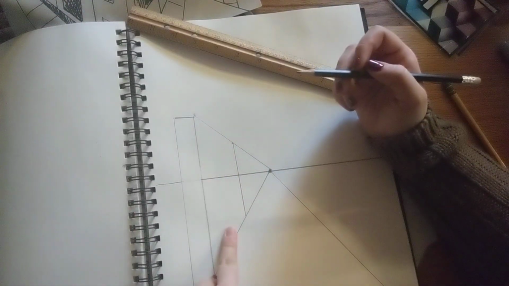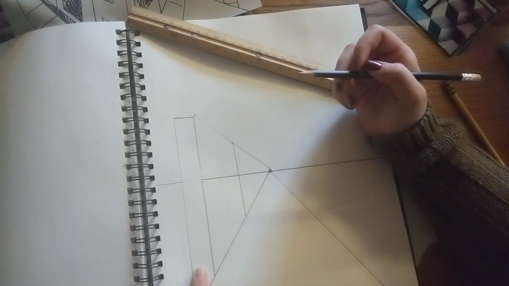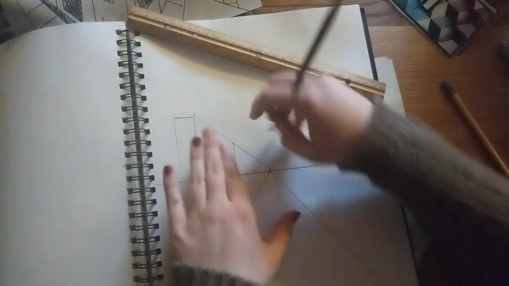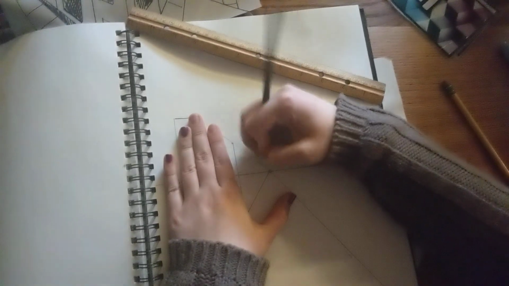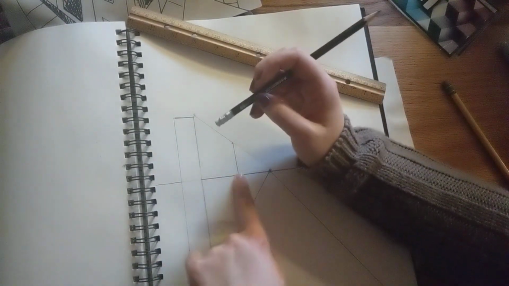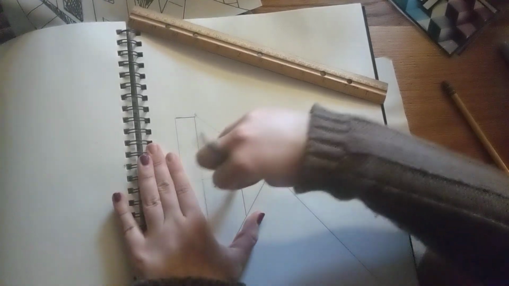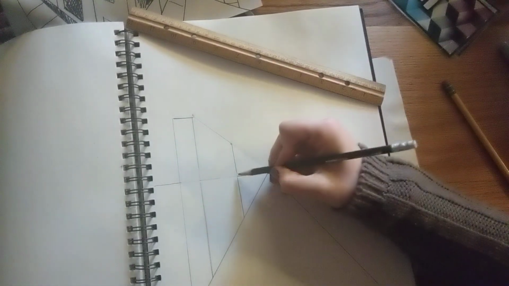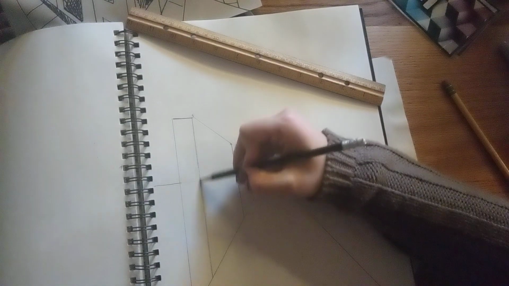Okay, so this is the face of our building. This is the side of our building. And this line we don't need anymore, so I'm going to erase it. I'm also going to erase this part of the horizon line because our building is in front of it. Okay, pretty good so far.